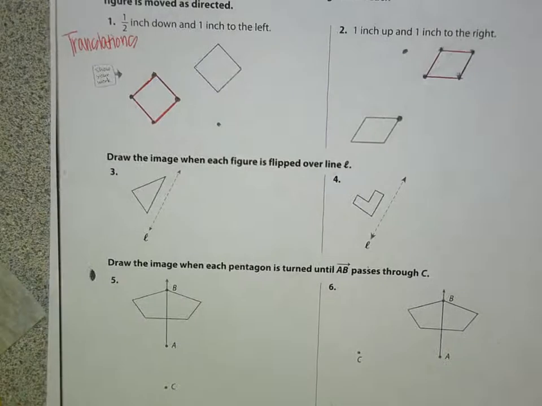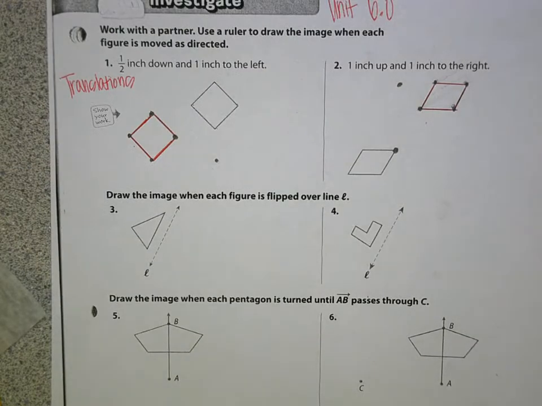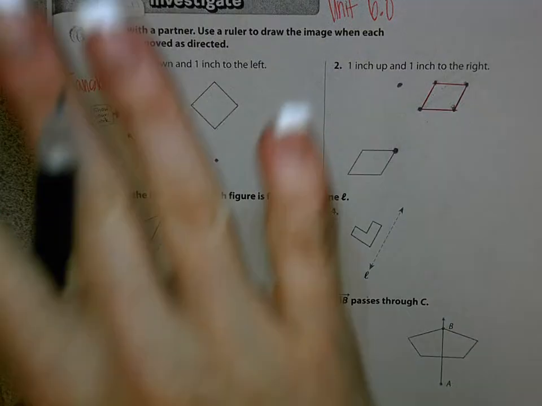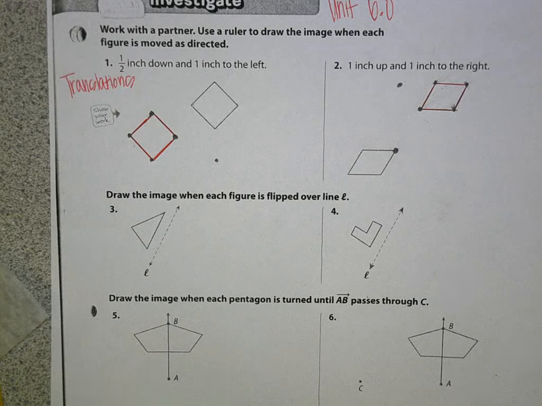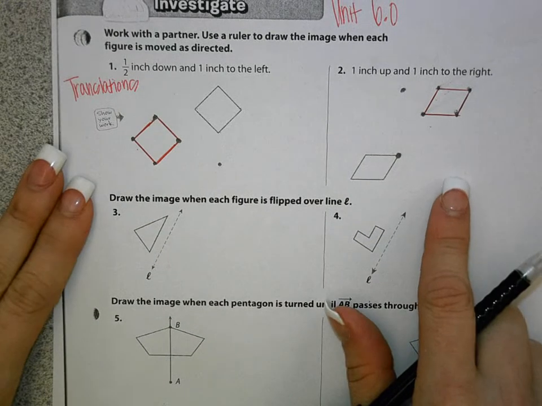Okay, so these two are called translations, and translations, like I said earlier, are literally where you take a whole shape and you pick it up and you move it. Okay, so pick up a whole shape and move it. Are we good on number 1 and 2?